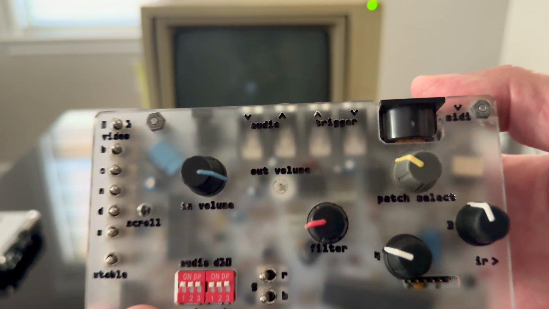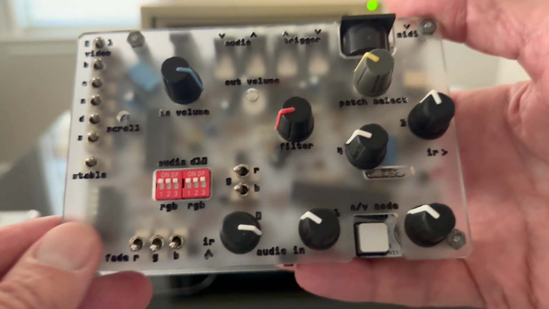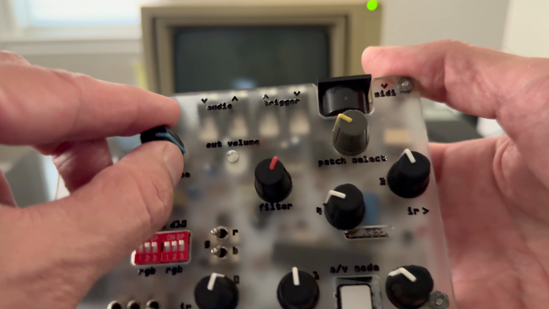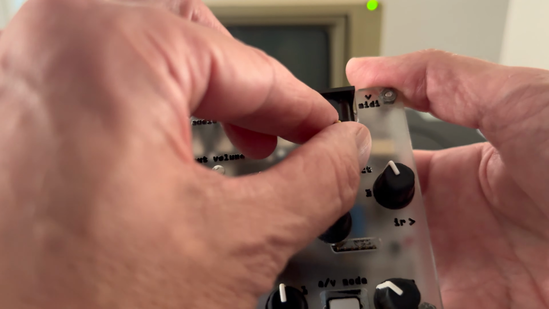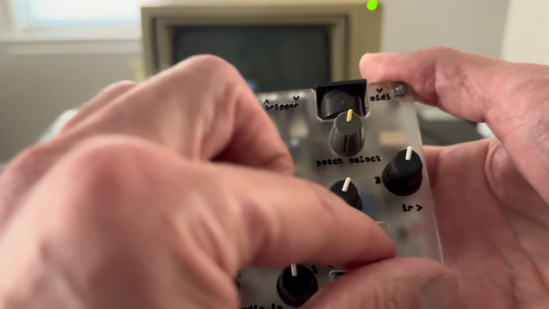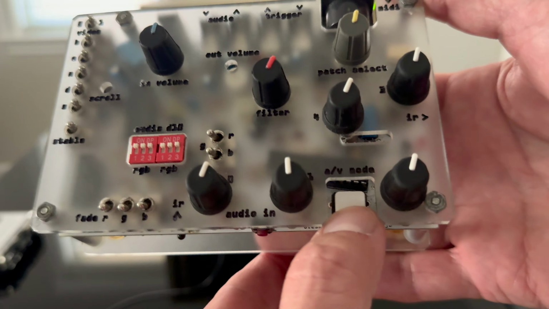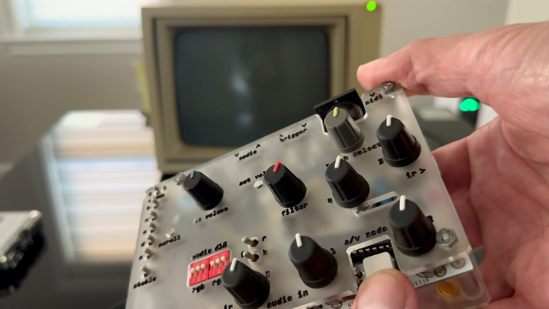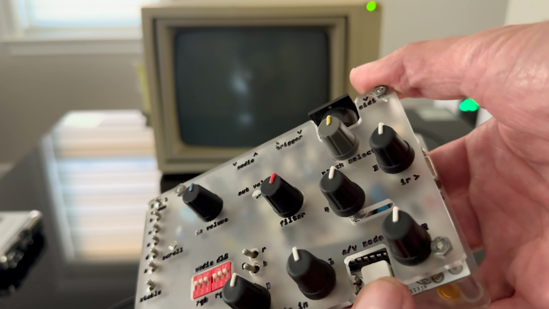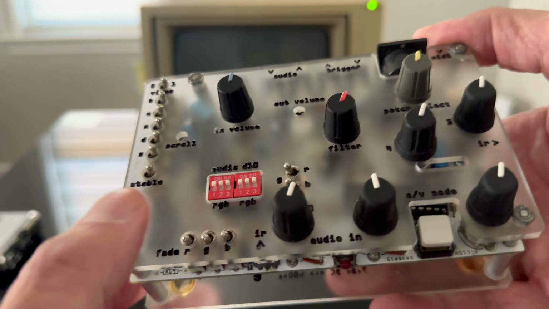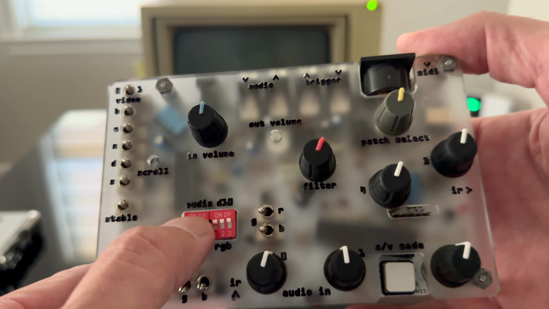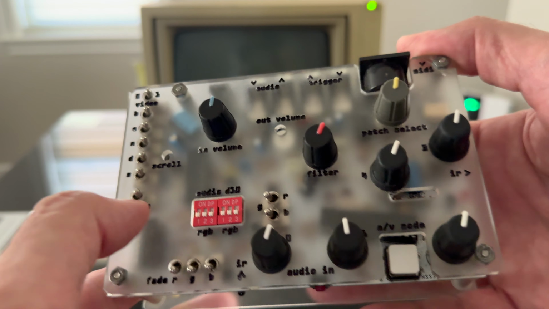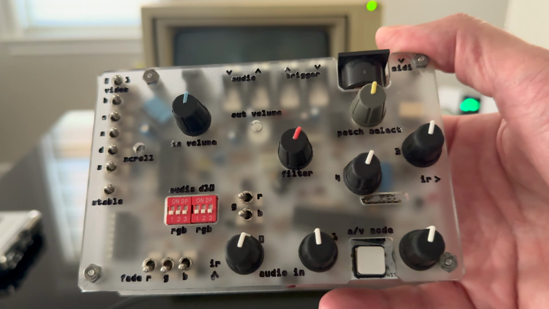I have to say the quality and how it's made is actually pretty fine. Then we have these dial switches here as well, and a button here which says, I can't read it, AV mode, I guess. And then we also have these dip switches, whatever they do.